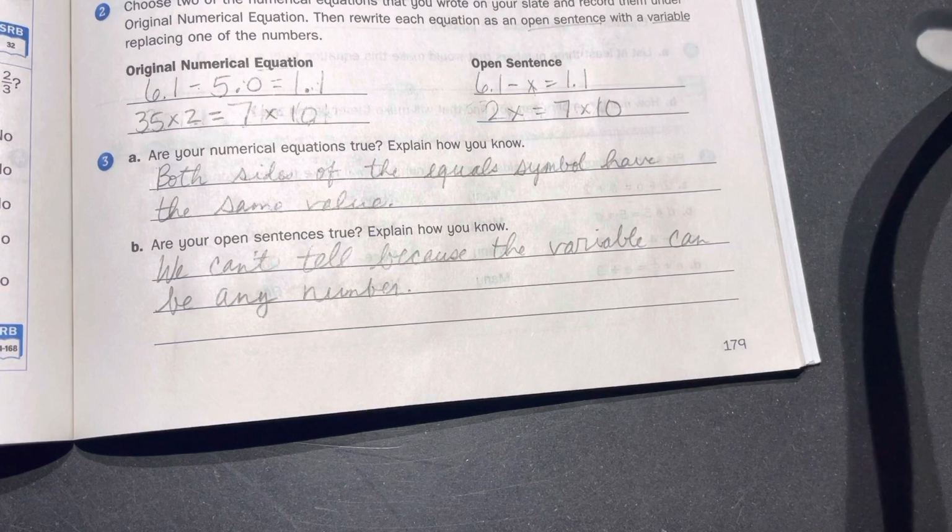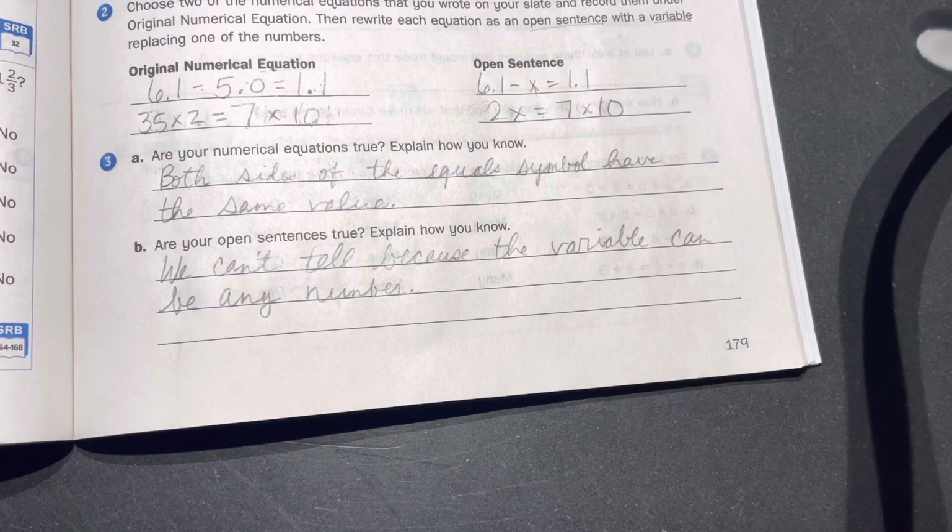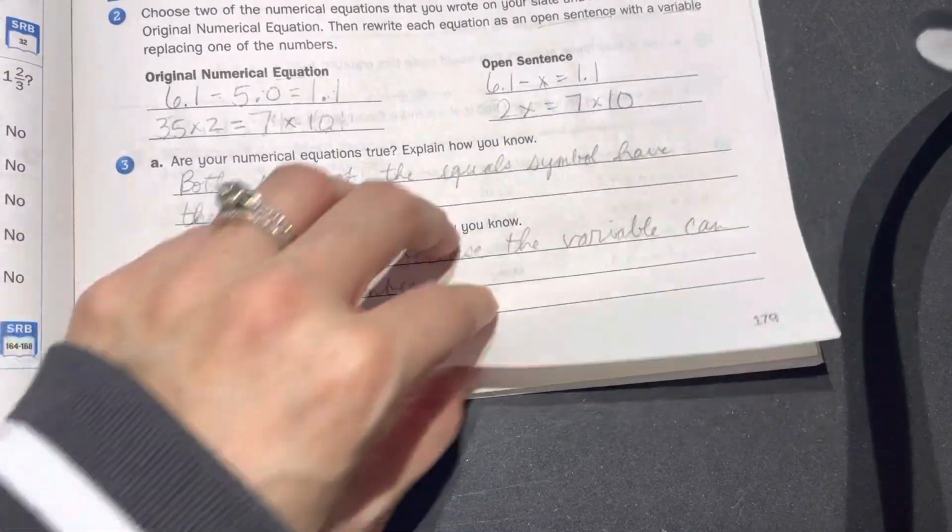Is that all of this list? Next page. We have a next page still. So let's turn the page, 180.